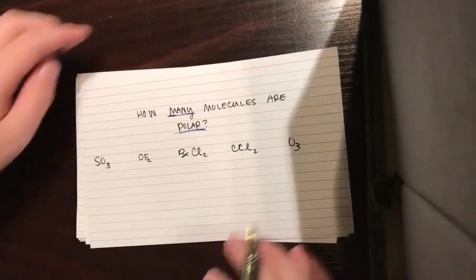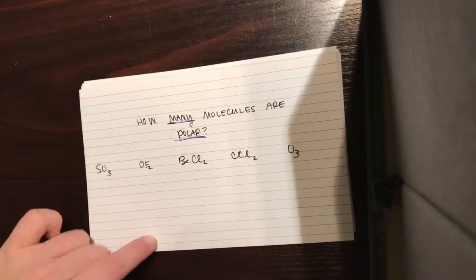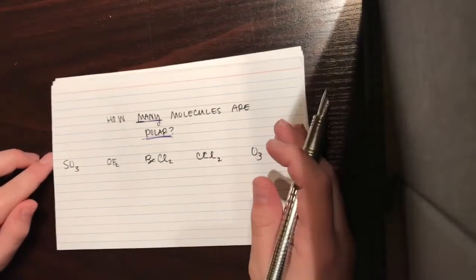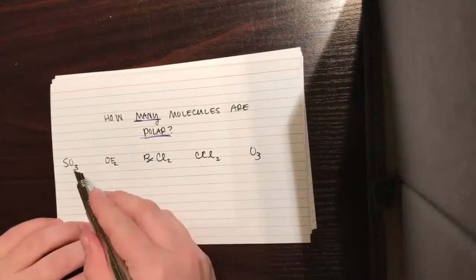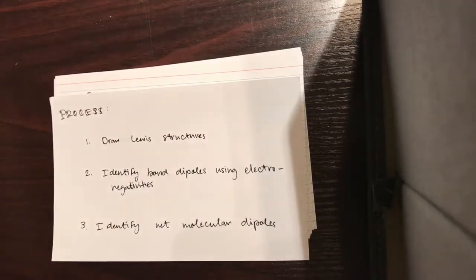So, how many molecules are polar? What does polar mean? Polar is going to mean that our domains are not going to cancel in these molecules. So we're going to go through each one of these, draw out their Lewis structures and molecular geometry, and see which ones will be polar. So let's put that aside for now.